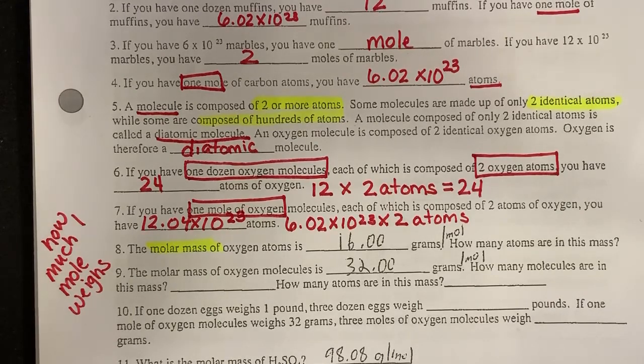But think about it like something that is a little easier to visualize. Let's say I have a dozen baseballs, 12 baseballs. I've got a dozen bowling balls, 12 bowling balls. Same number of baseballs as bowling balls. Do they weigh the same? No. My bowling balls are going to weigh way more. Same thing with my atoms.